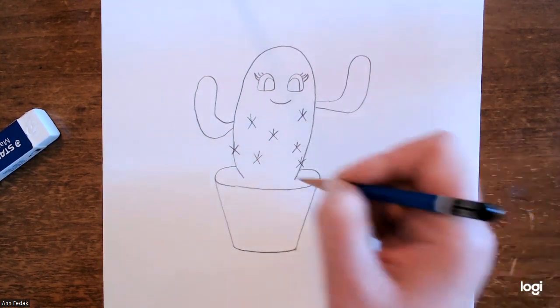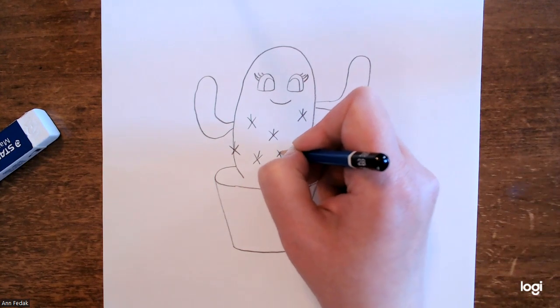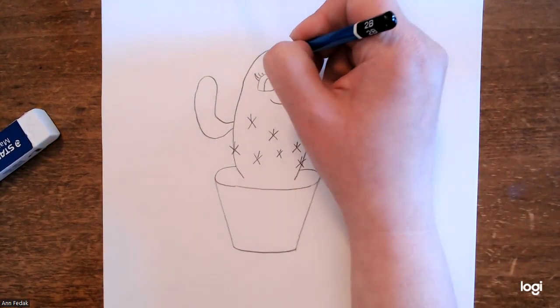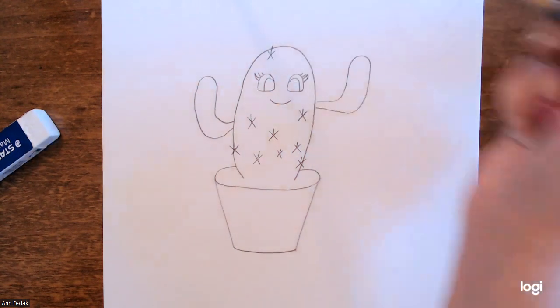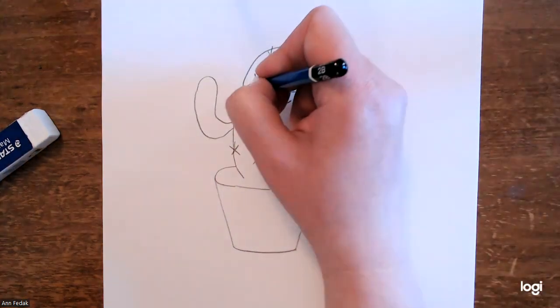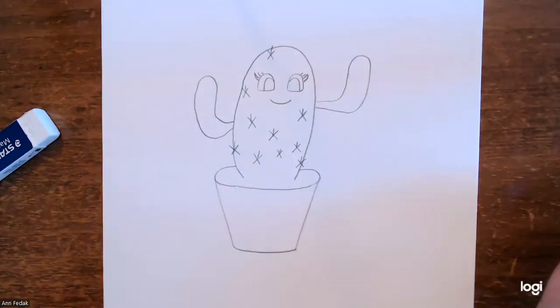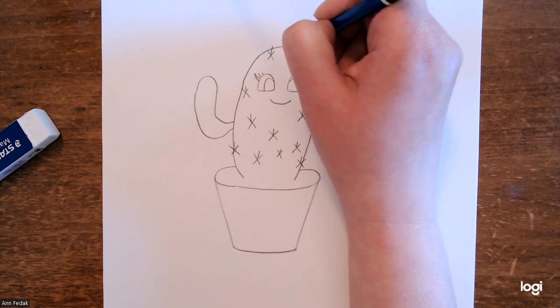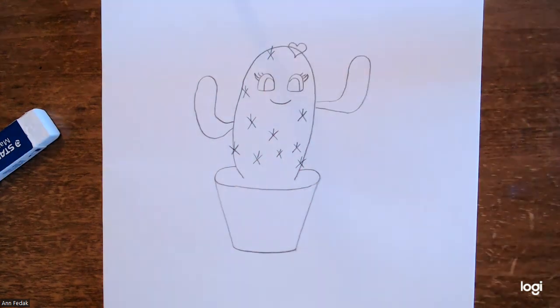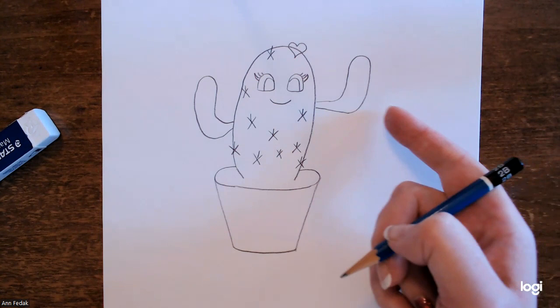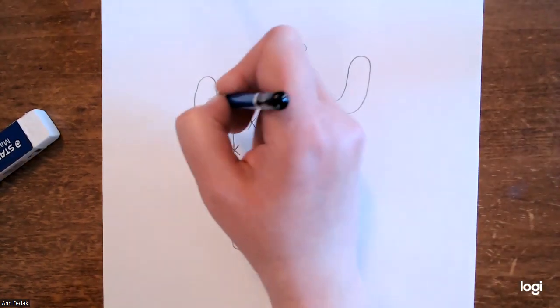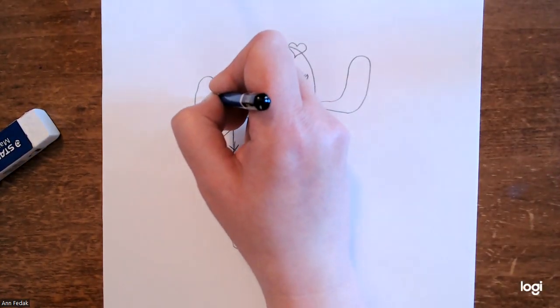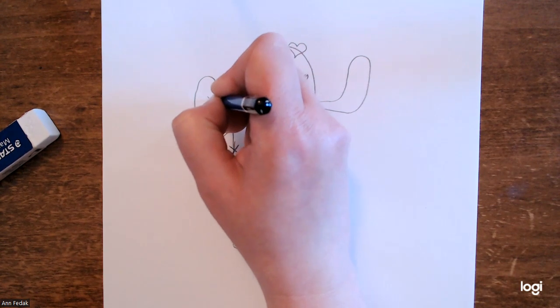But remember, it's your drawing. You could do it any way you want. I'm going to put one up here on top of her head. How's that look? And I think instead of a flower or a bow, I'm going to give her a cute heart for the top of her head. How does that look? All right, don't forget the arms. They're not really arms, right? I don't know what they're called. The branches.